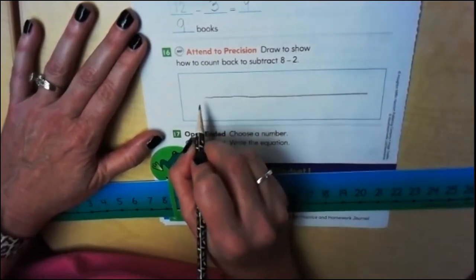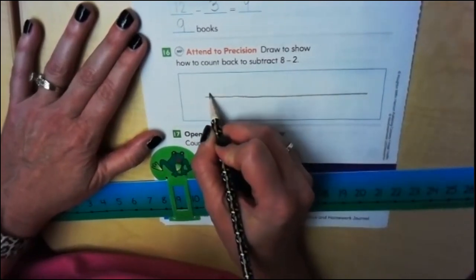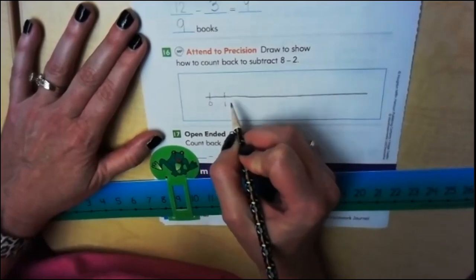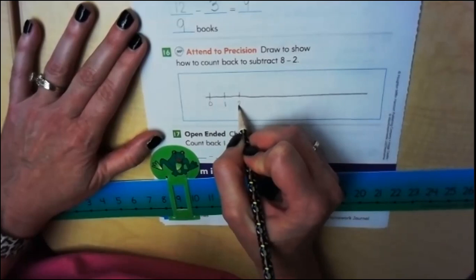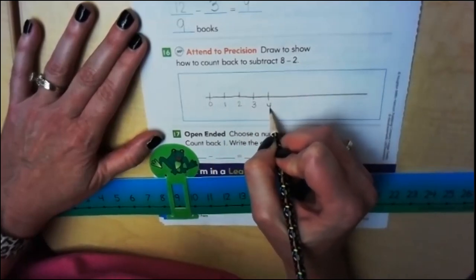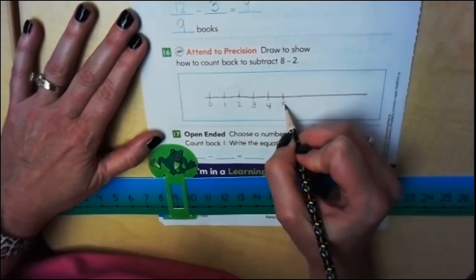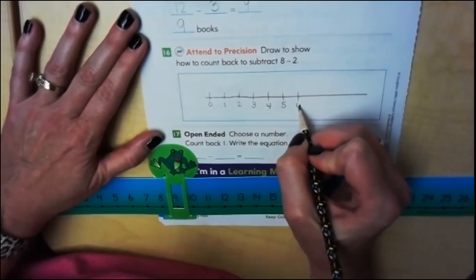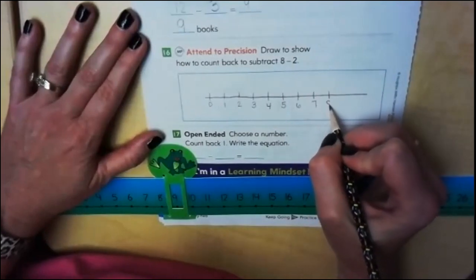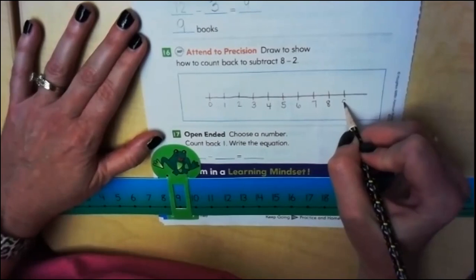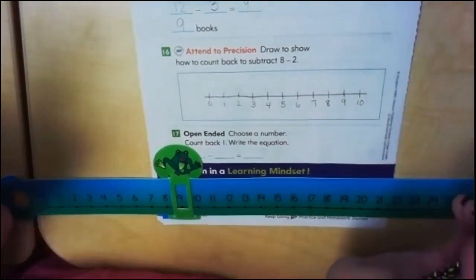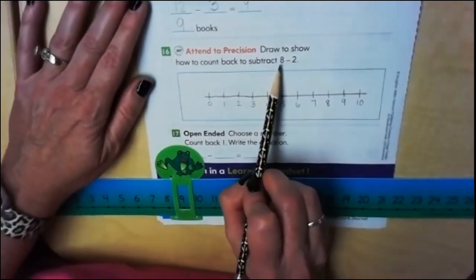All right, so on a number line, you're going to draw a line, and then you're going to start with 0, 1, let's go up to 10, 2, 3, 4, 5, 6, 7, 8, 9, 10.